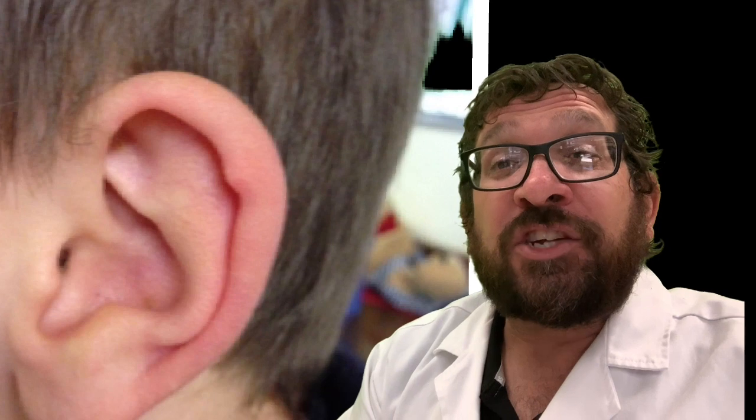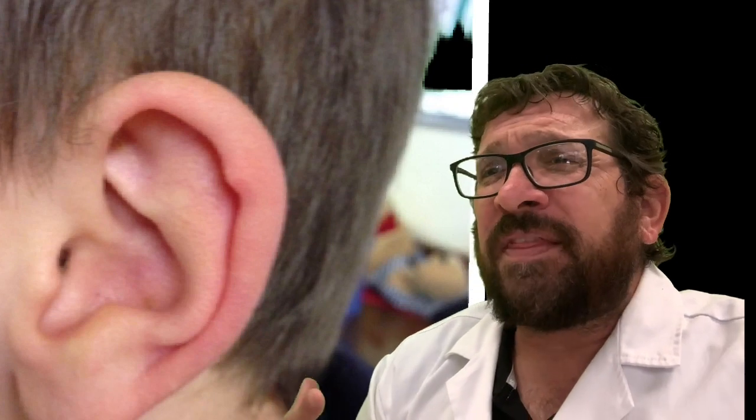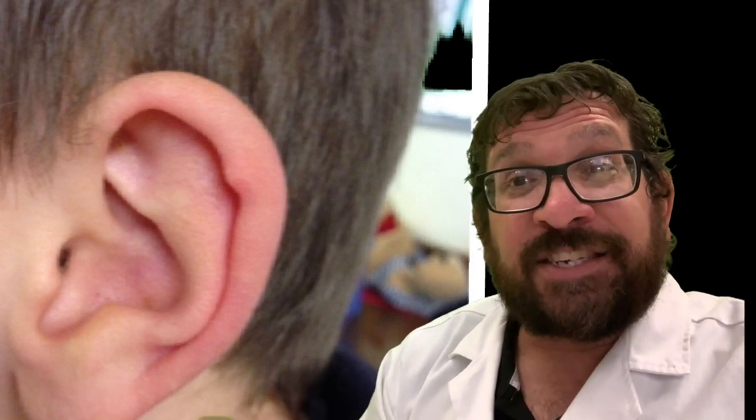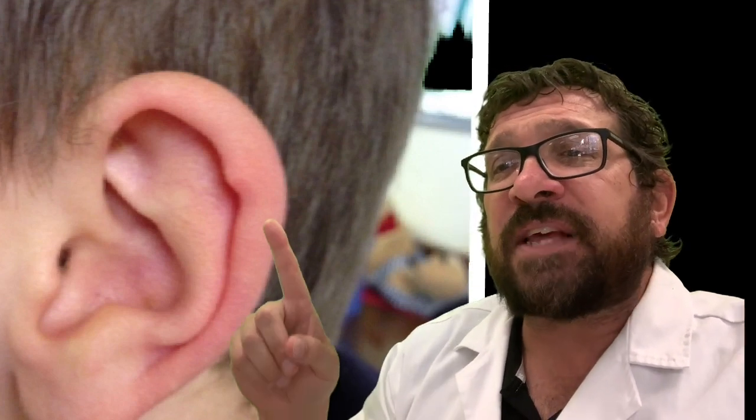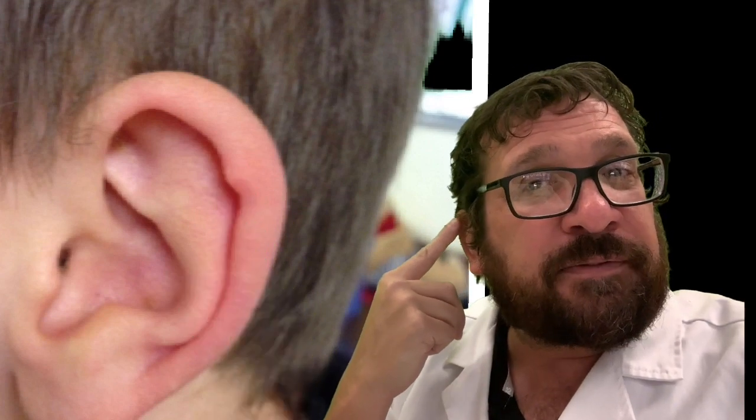The next one, Darwin's tubercle, is one that I did not know anything about until I started teaching this unit. So Darwin's tubercle is named after Charles Darwin, who noted it in one of his books back in the 1800s. And he noticed that some people have this bump right here inside their ear. I can actually feel mine right there.